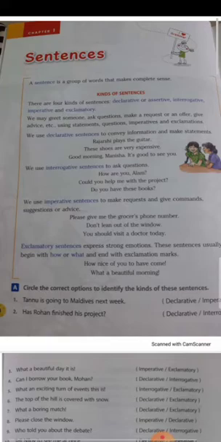Okay, so first one is in the first page, what do you have about sentences? What is a sentence? What are the four types of sentences? All these are given in detail. What are the four types of sentences again? Yes, declarative or assertive sentence, imperative sentence, interrogative sentence and exclamatory sentence.